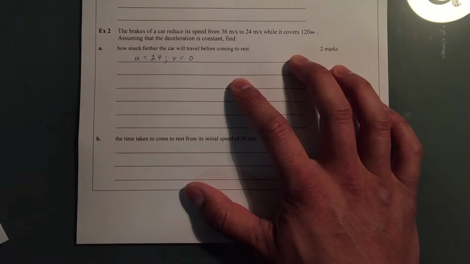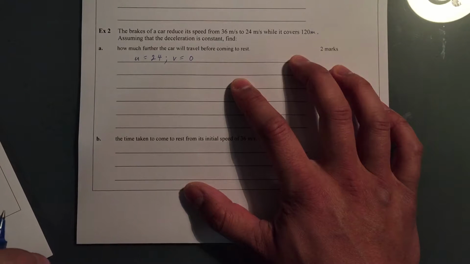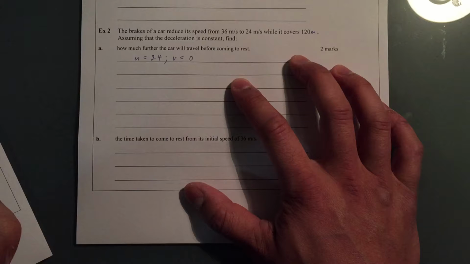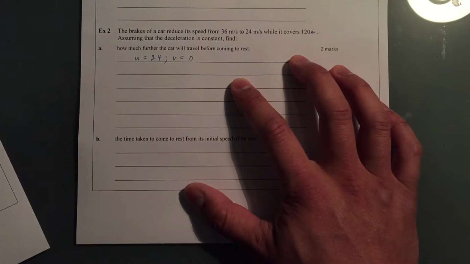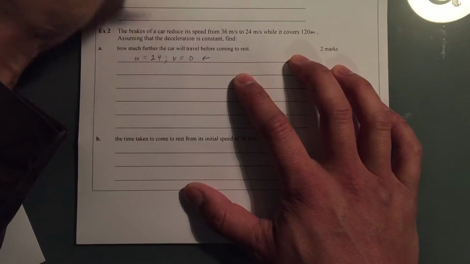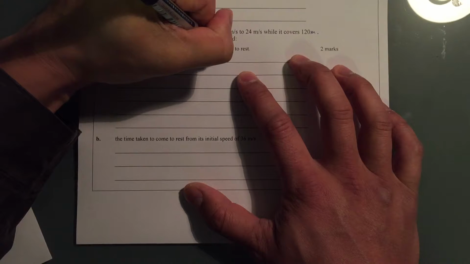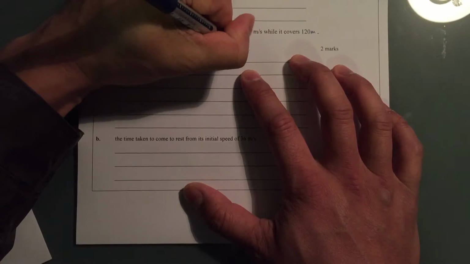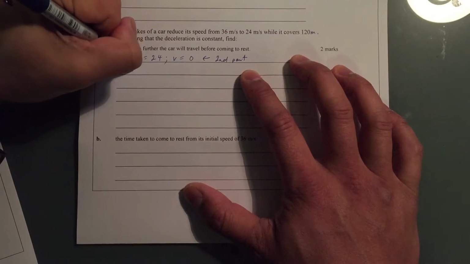Now, I don't have enough information because I would either need to know, well, I definitely need to know the time, or at least the deceleration. So let's look at the first part. This is for the second part of the journey. Let's look at the first part of the journey.